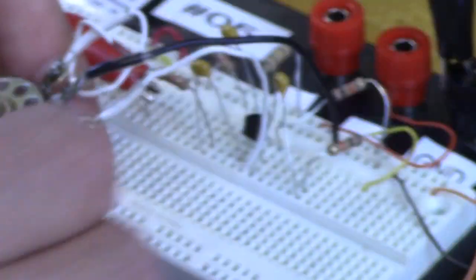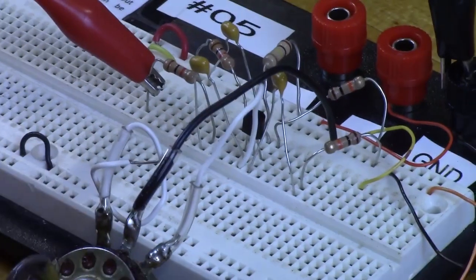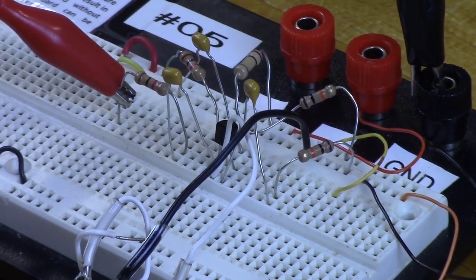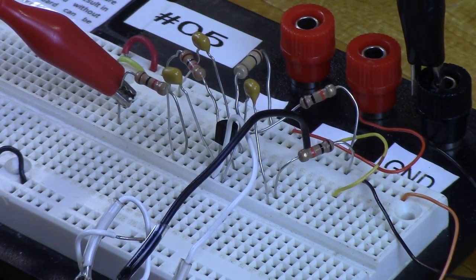What we could do is once we set this to a value, we could just go off and get a discrete resistor and put it in its place. And that should be all we need for now. We just need to connect up our power supply.